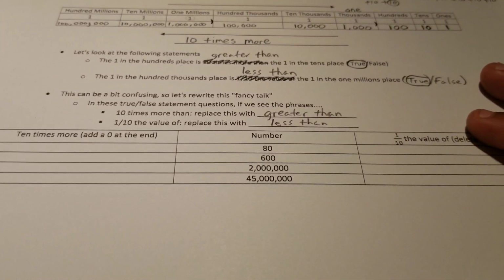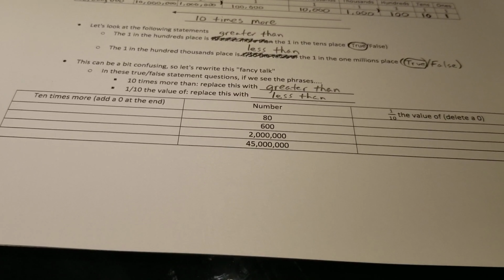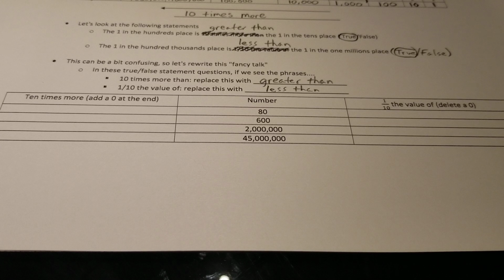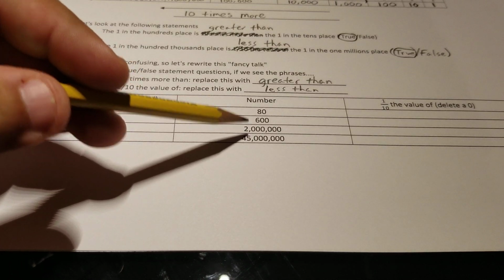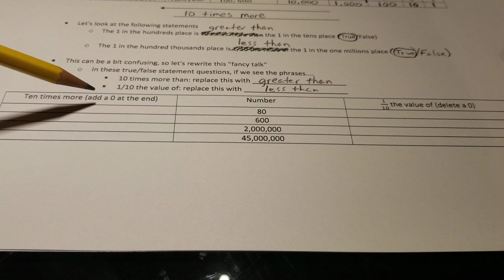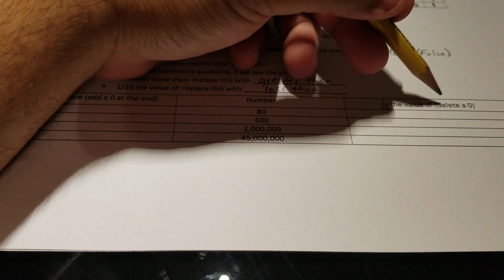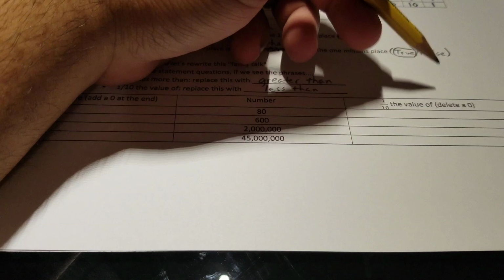Now, in other questions, your children will be asked to find a number that is 10 times more or 1/10 the value of a given number. This is very, very simple. This is your given number. If you're asked to find 10 times more than that, add a 0 at the end. If you're asked to find 1/10 the value of, delete a 0.